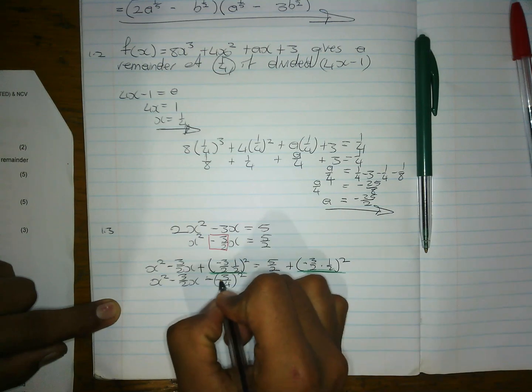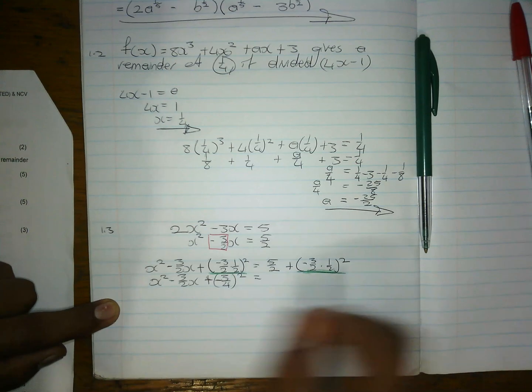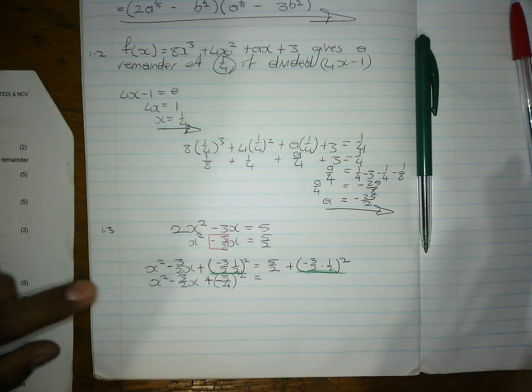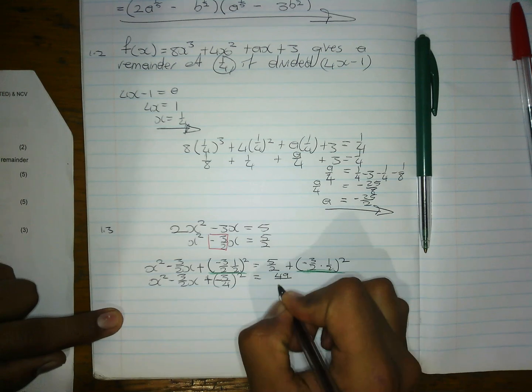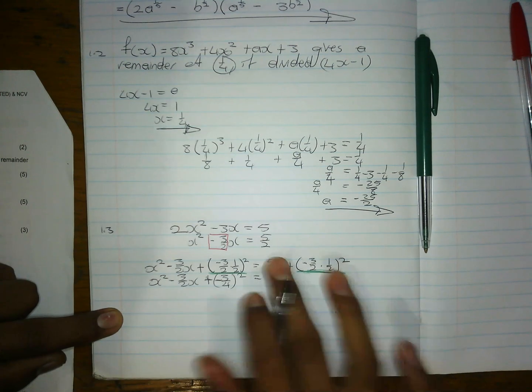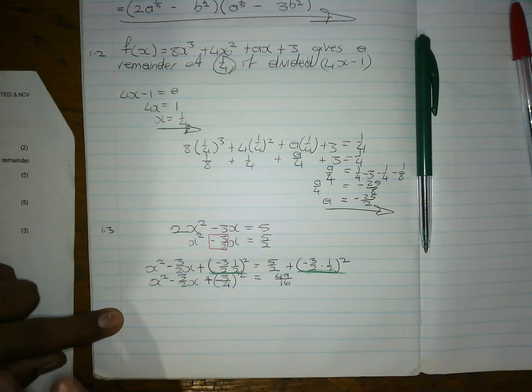I actually want to keep it like this. Then this side is calculator work. You never want to think or anything, and then you're gonna get 49 over 16. Never break your brain if it's numbers. If it's numbers, calculator immediately.